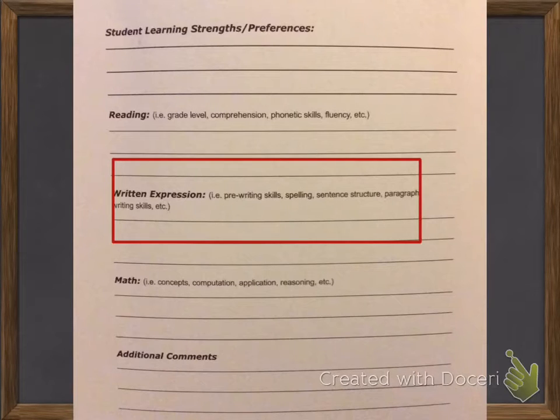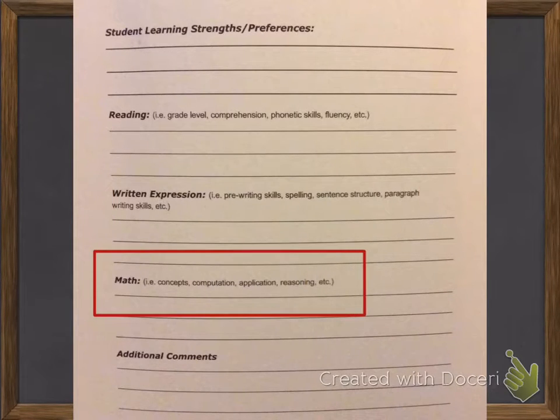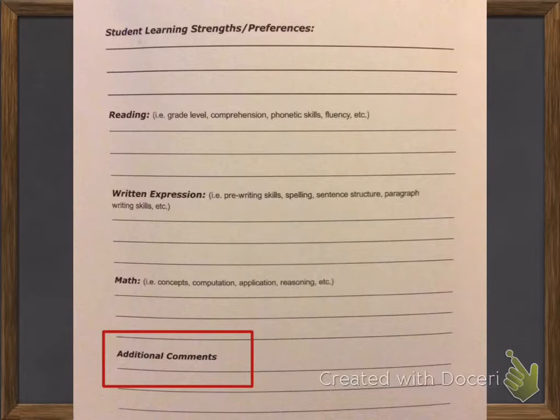Next, we have the math area. In this area, we want to know, do they have math reasoning? When given manipulatives, are they able to move them around to the proper 1-to-1 ratio? And also, have they memorized any facts? And the last is additional comments. That's for the teacher if they have any concerns.